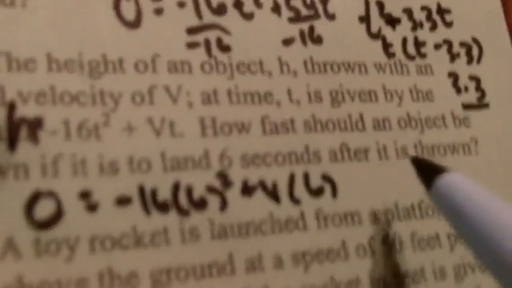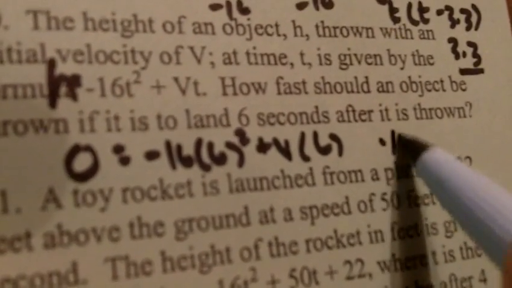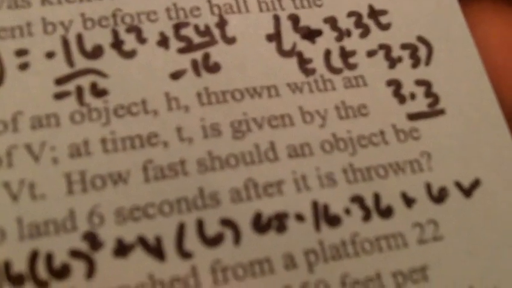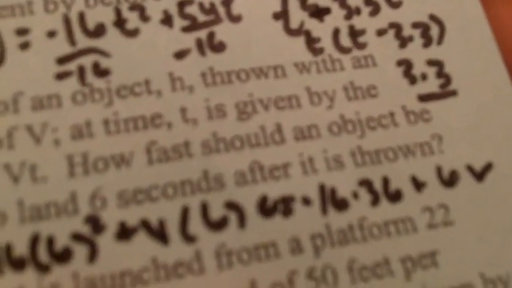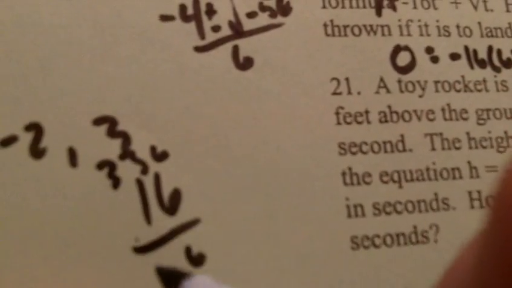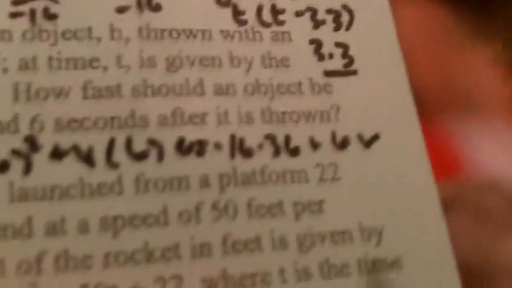So when I go through and do this math, I'm going to get negative 16 times 36 plus 6v equals 0. I'm going to have to do negative 16 times 36, which is 576.